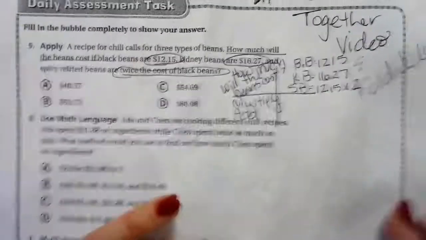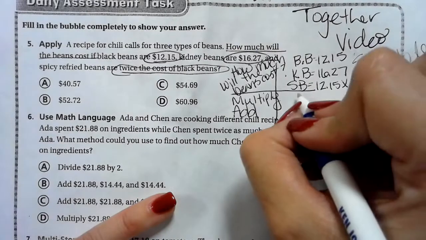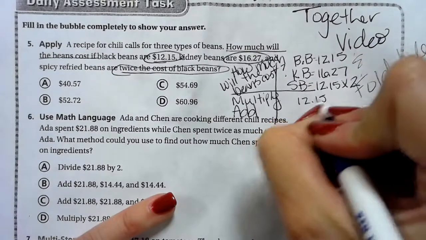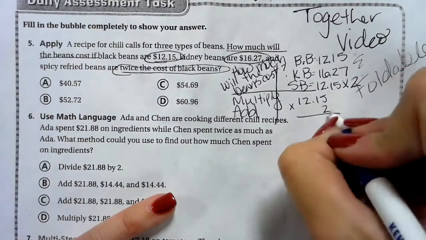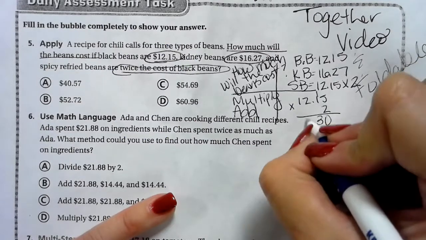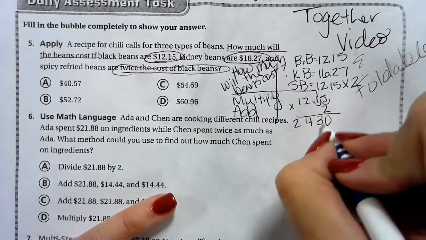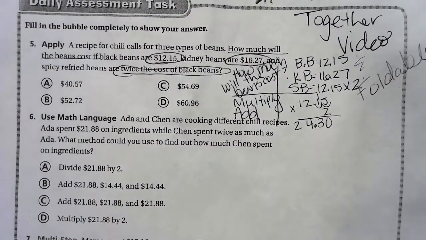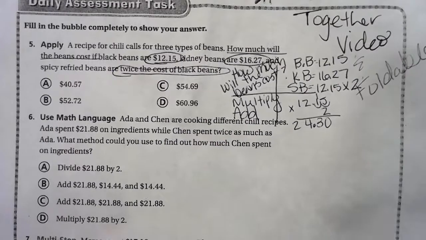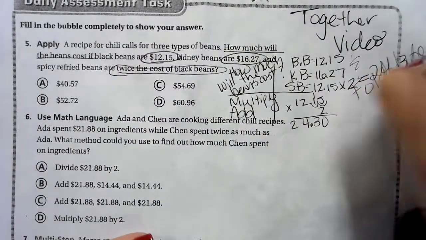Okay. So first I'm going to figure out my spicy beans because I don't know that. So I'm going to take my $12.15 times that by 2. 2 times 5 is 10. 2 times 1 is 2, 3. 2 times 2 is 4. 2 times 1 is 2. My decimal goes 1, 2, 1, 2. So $24.30 is spicy beans. Okay. So right here, I'm like $24.30.